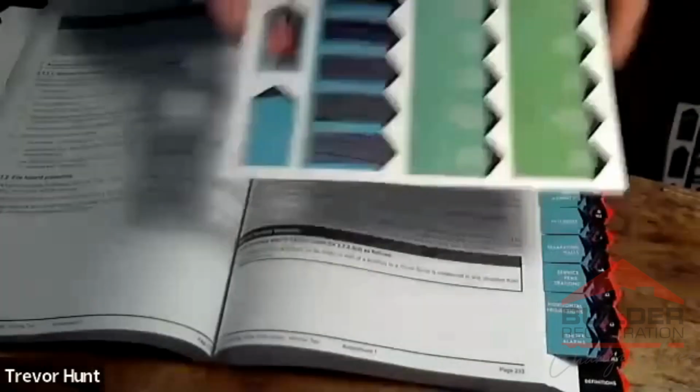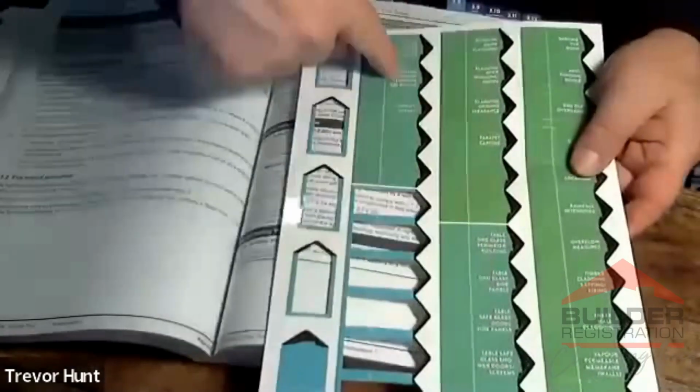So what we're going to do next up is the glazing ones, which are these slightly discoloured green ones. We're going to start on page 229, where we're going to put 4 tabs.